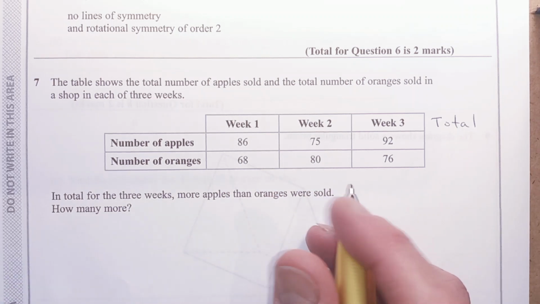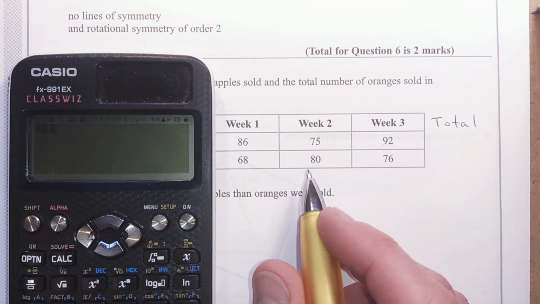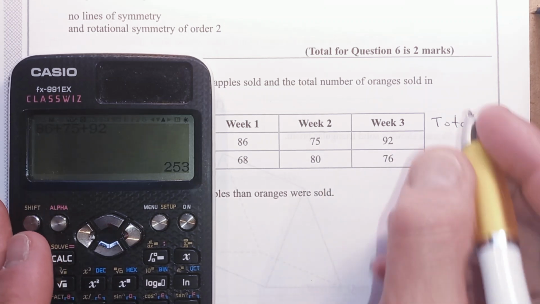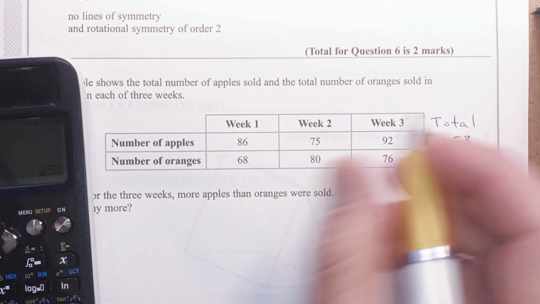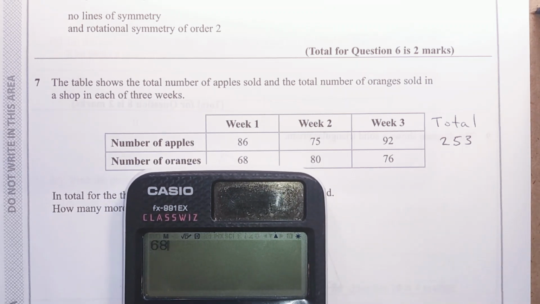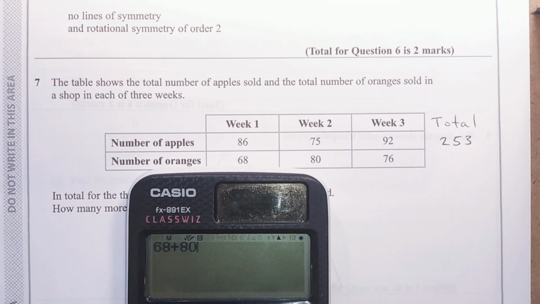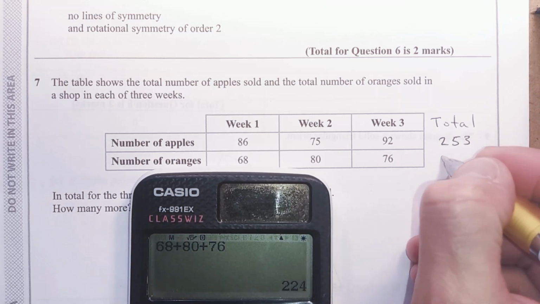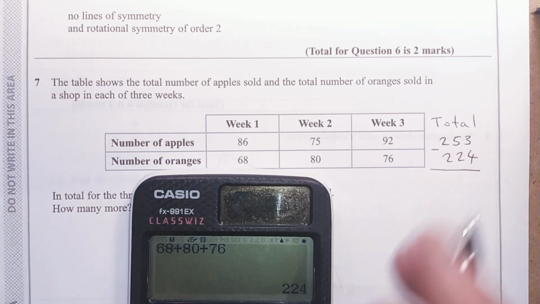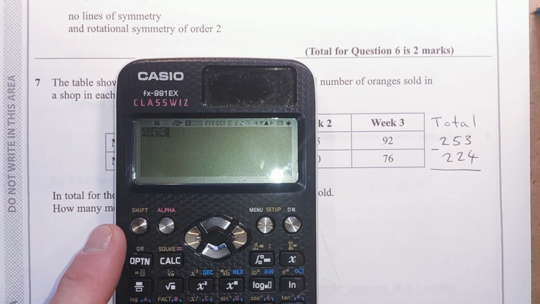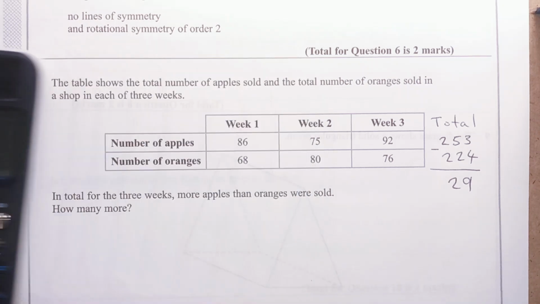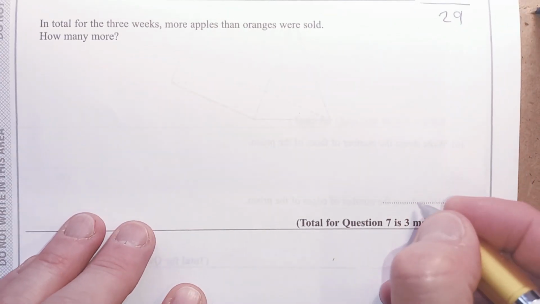Okay, so for that first row, we're going to have 86 plus 75 plus 92. So we've got 253, that's our total apples. And then we're going to do the same for the oranges now. So we want 68 plus 80 plus 76. Got 224. So we want to know how many more apples than oranges, so we're just going to subtract one from the other. So 253 minus 224, we've got 29. And we can put that on here for our 3 marks.